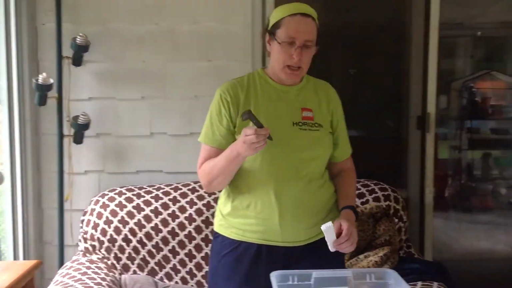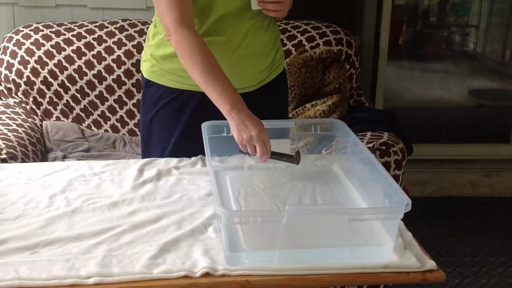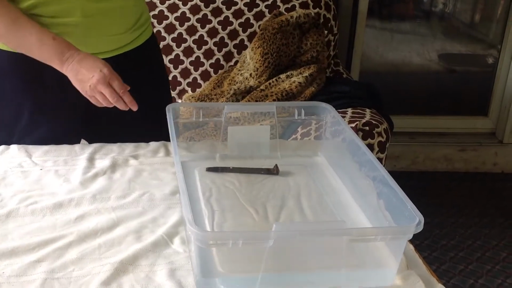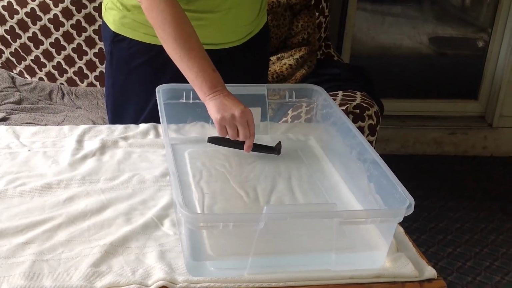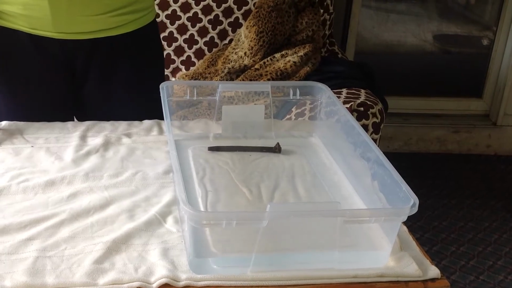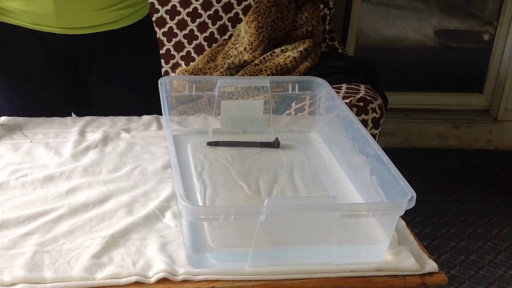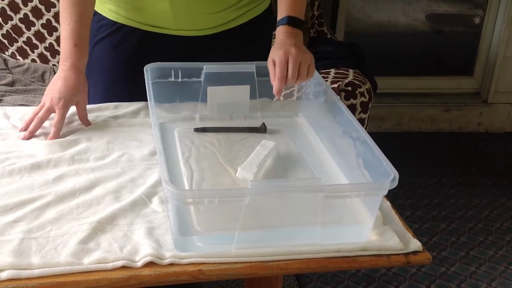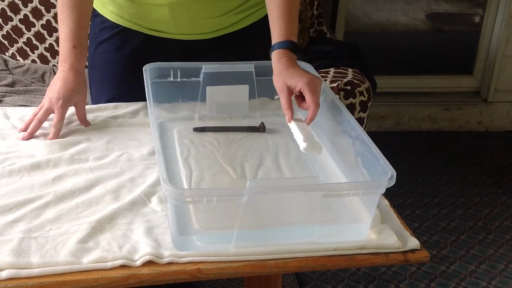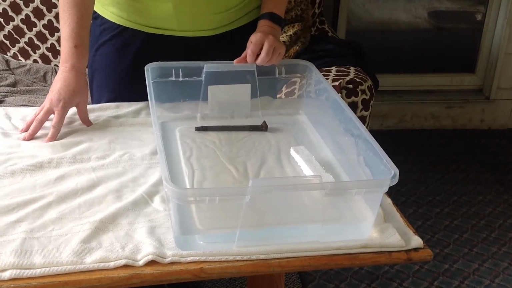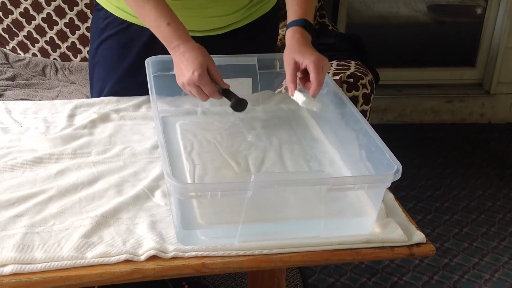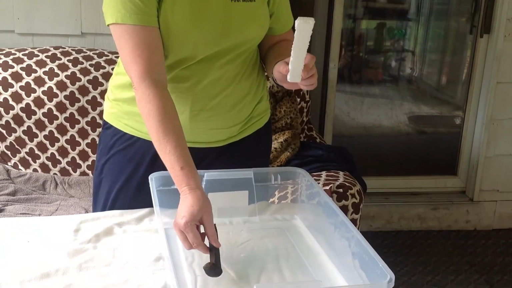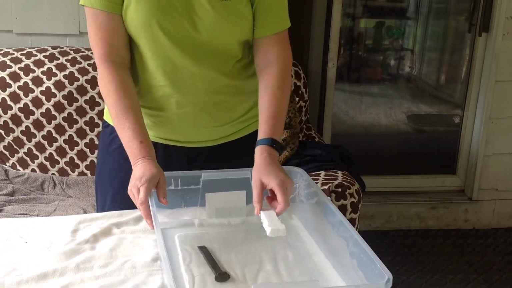When we take the iron spike and we put it in the water, what does it do? If you predicted that it would sink, you're absolutely right. Look, it went right to the bottom of my water. If I put the styrofoam in the water, what's going to happen? If you predicted that the styrofoam would float, you're right, the styrofoam floats. So how come these two objects that are about the same size, one sinks and one floats?